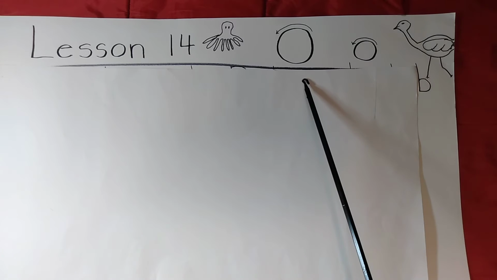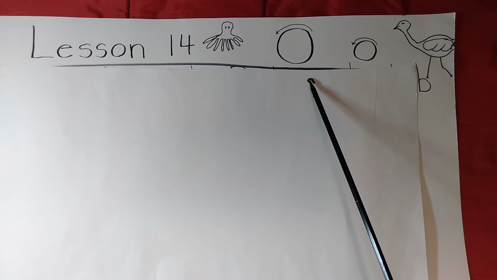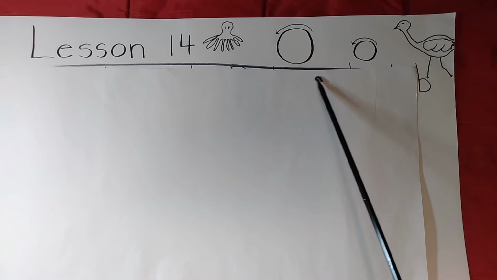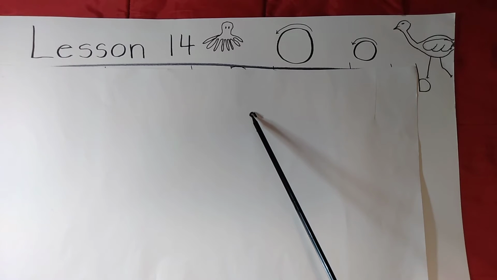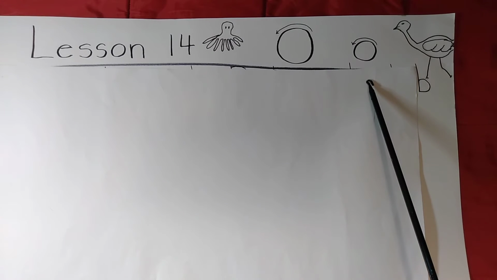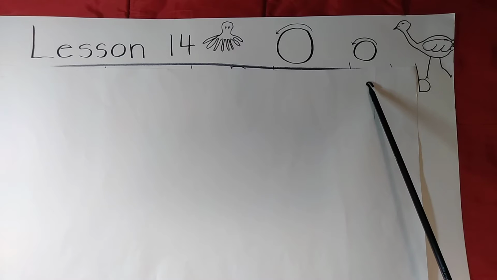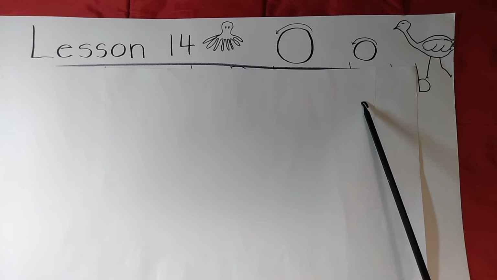The sounds then, and you're going to have to take a little more time with the students on learning these because they'll need to give you the octopus and the ostrich sounds. In fact, students, here's your first test. What are the two sounds of O? Octopus, ostrich. Hope you got that. But if you didn't, it's okay because you're going to be practicing a lot here pretty soon.